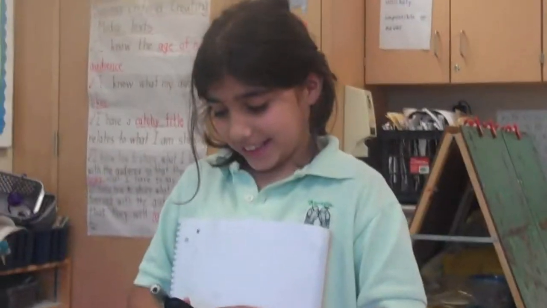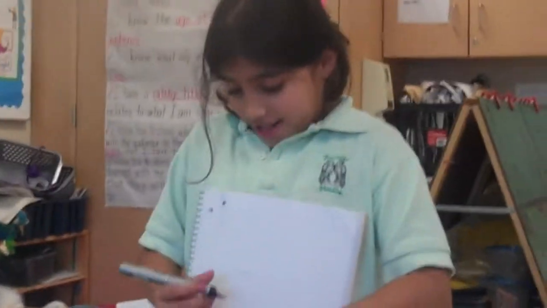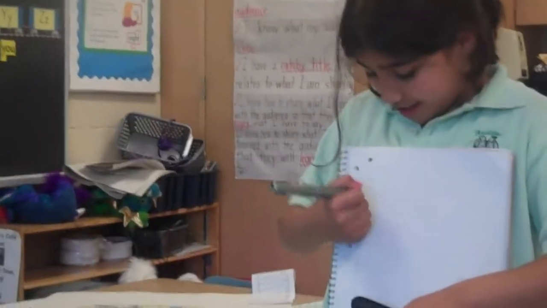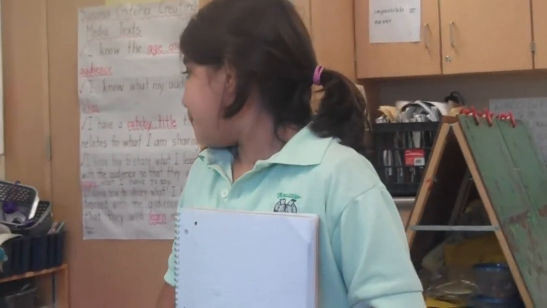So how have you used the LiveScribe pen? What's something you've used it for? You can use it for the maps. For maps, okay. And literacy center for blogging.